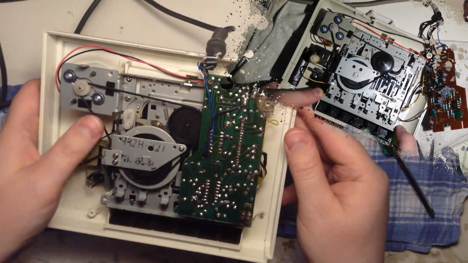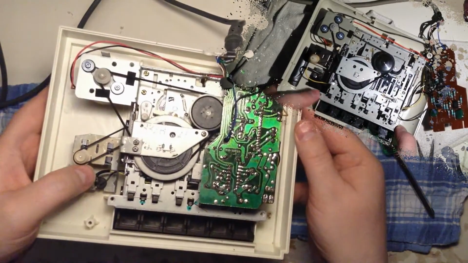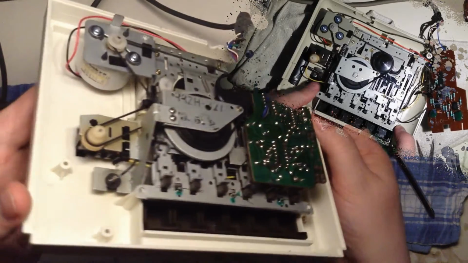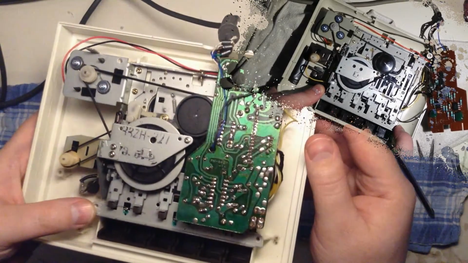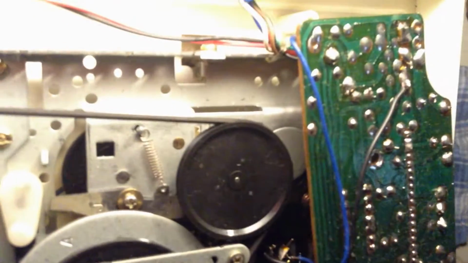That looks familiar. Wire secure, no point in opening that way.